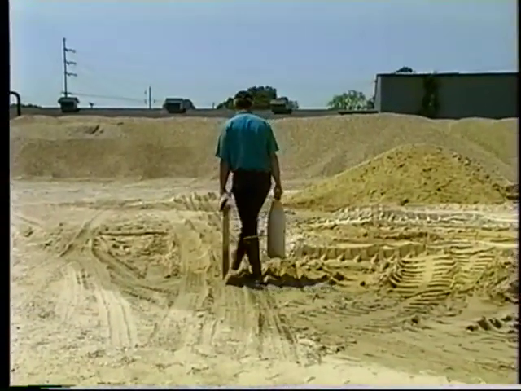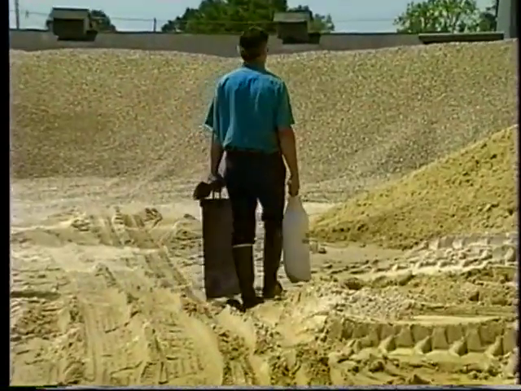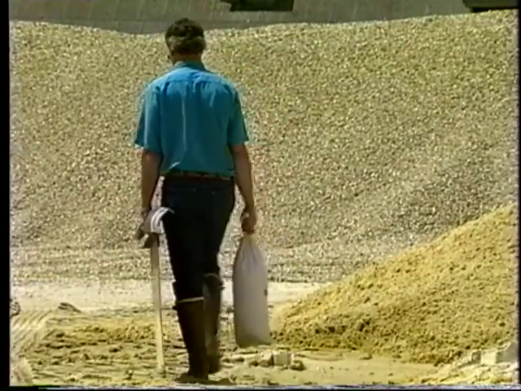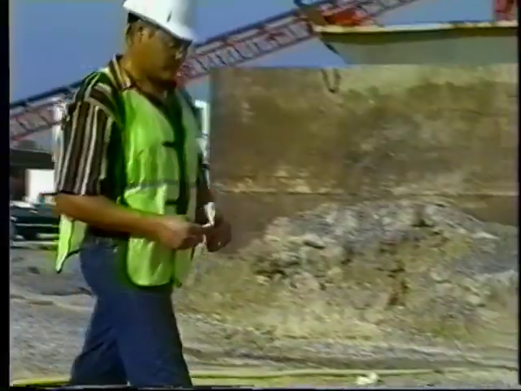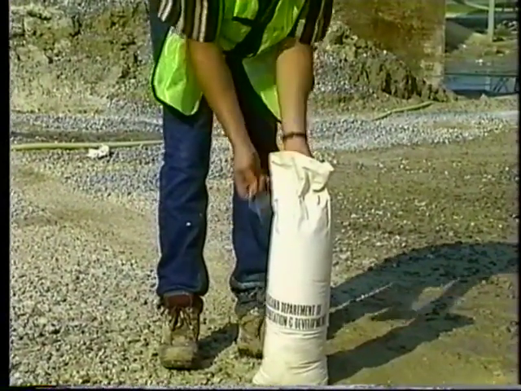Composite the material from each level into a single sample to meet the required size. Also, it is a good idea to start sampling at the top of the stockpile. That way you won't have to carry a partially full sample sack uphill. Place material in a sample sack with the appropriate test report form attached.